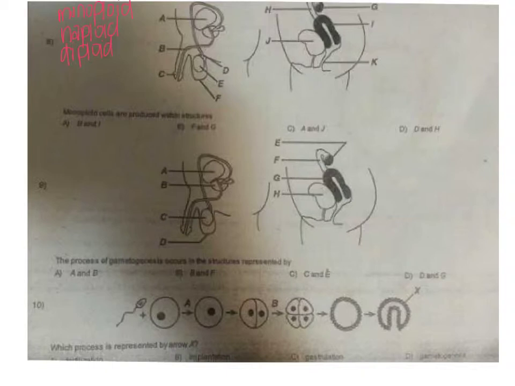So monoploid meaning there's only the number of chromosomes in a single set, so 23. So which organ produces cells with 23 chromosomes? So in this case, it's also asking for what organ produces haploid cells. So the next thing we'll need to do is look at these diagrams that they've given us. The one on the left is a male, and the one on the right is a female.